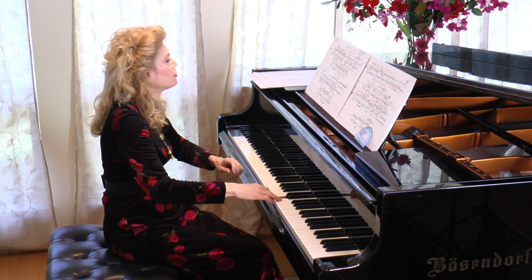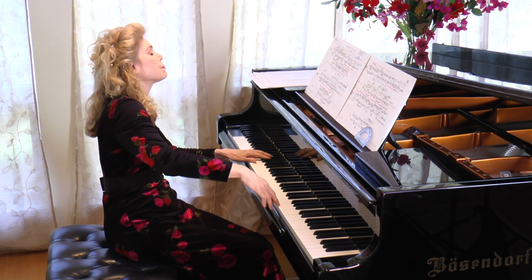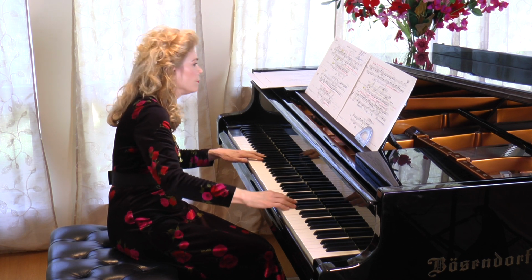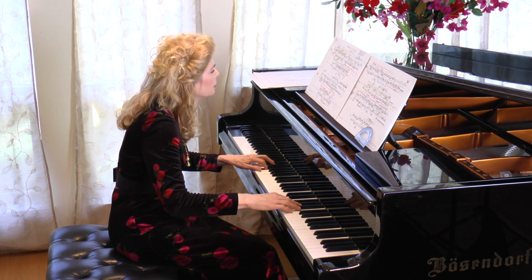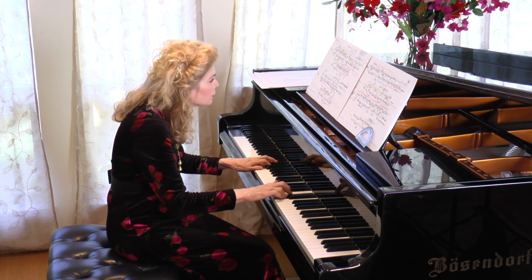And if we put those together now, the whole 6 measures, we start. These are the anchored 4 beats.